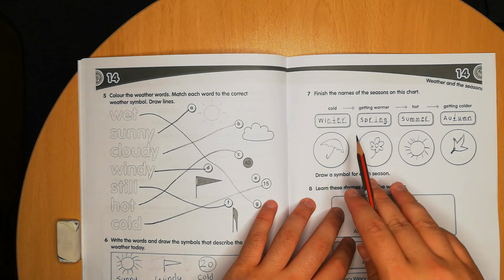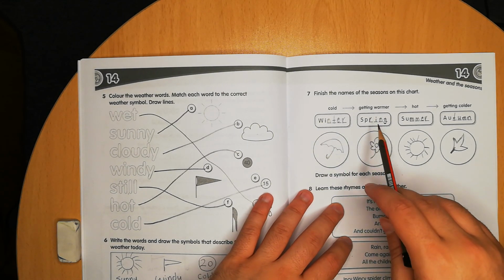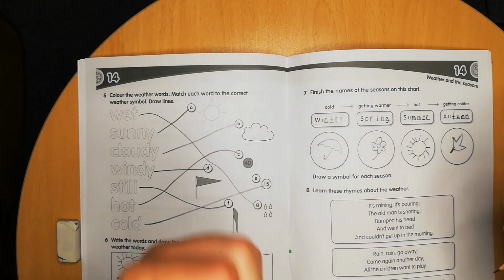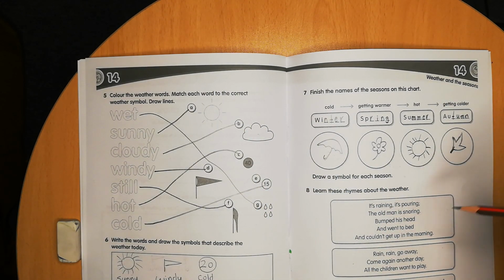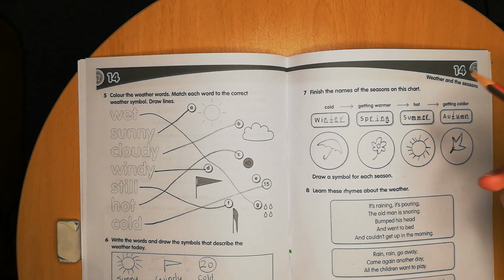I drew an umbrella because it rains in the winter. I drew a flower because flowers usually bloom and look beautiful in the spring. Sunny because it's very hot in the summer and the sun is up most of the day and there's more daylight. A leaf for autumn because leaves usually fall in the autumn, so that would be a good symbol for it.